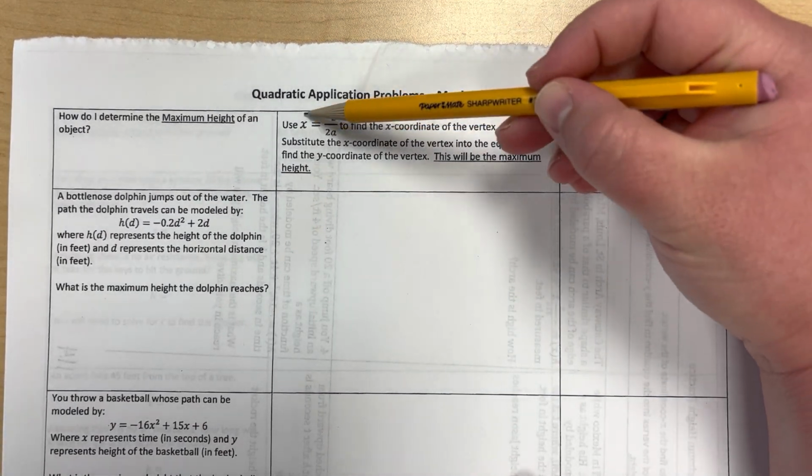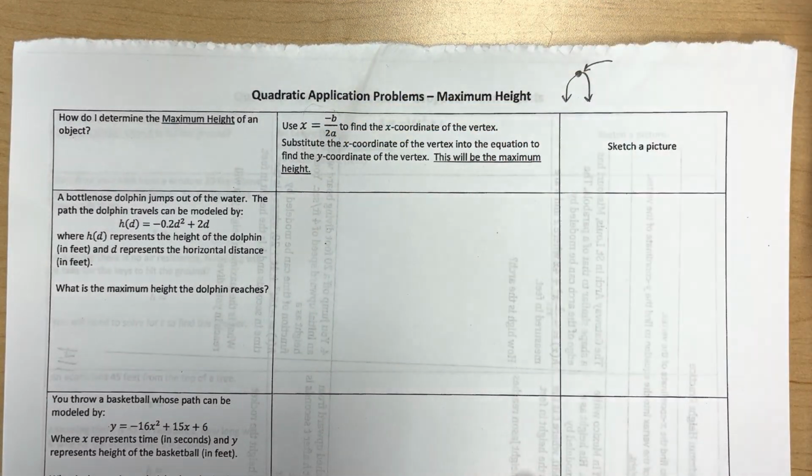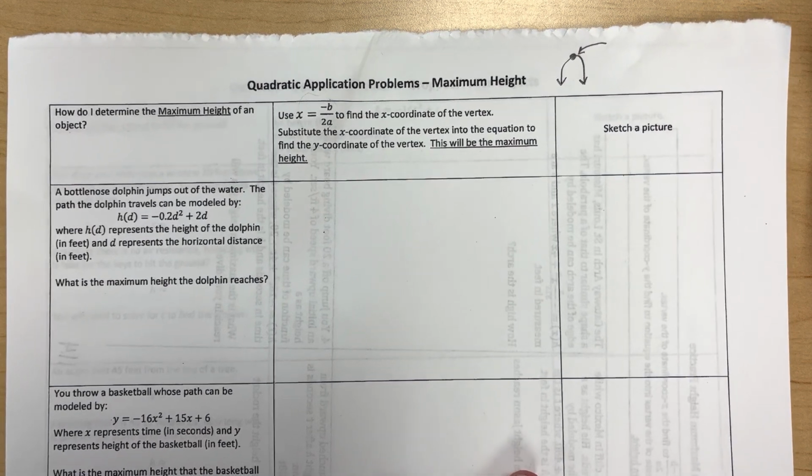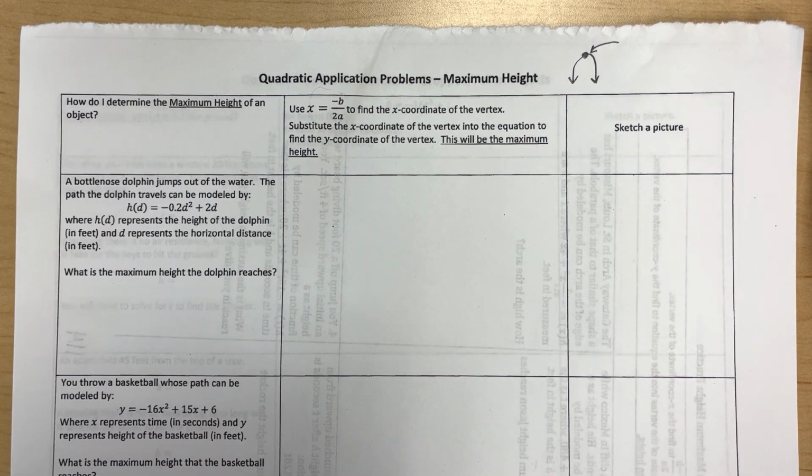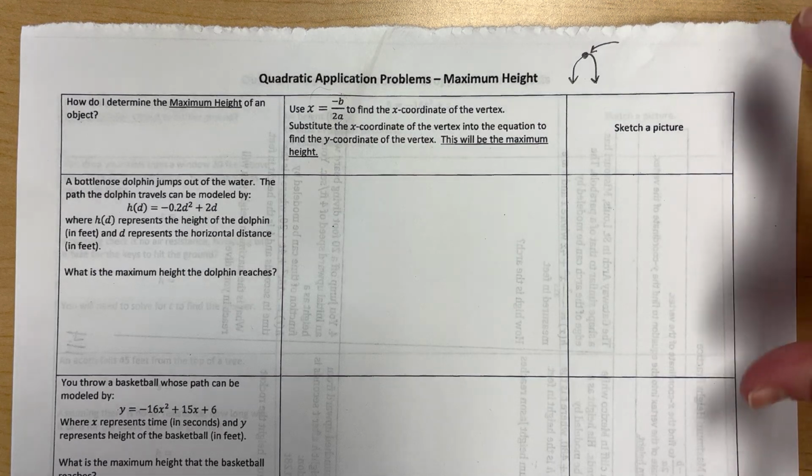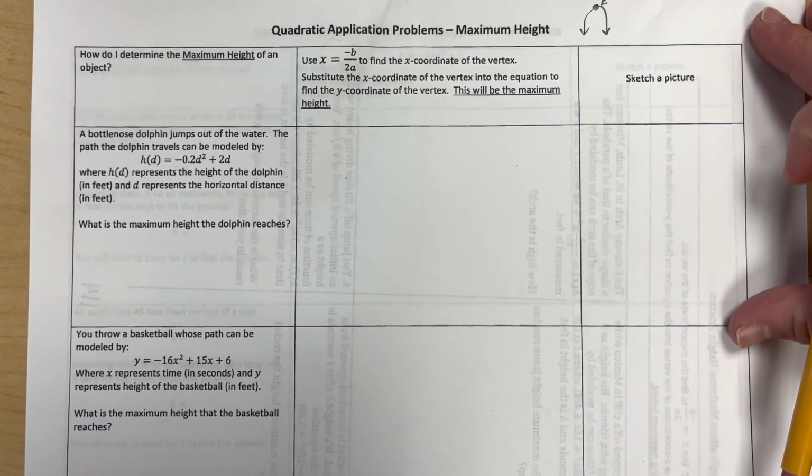So we're going to use the formula that we used before, opposite of b over 2a to find the x value, and then we would plug it back in to find the y. The x value would tell you how long it takes to get to the maximum height, and the y value would tell you what the maximum height actually is. So let's try that in a couple of problems.